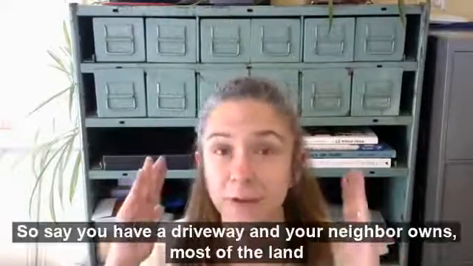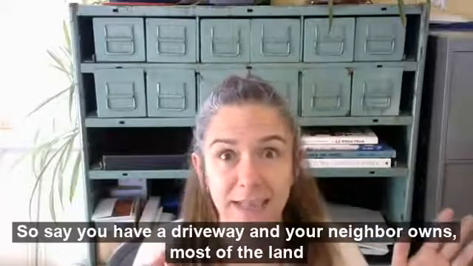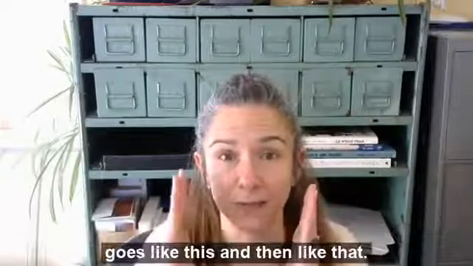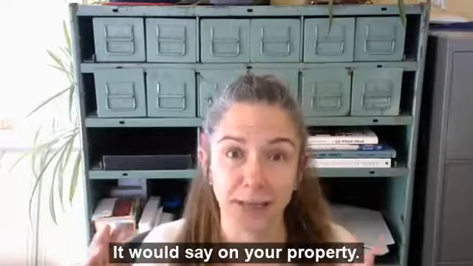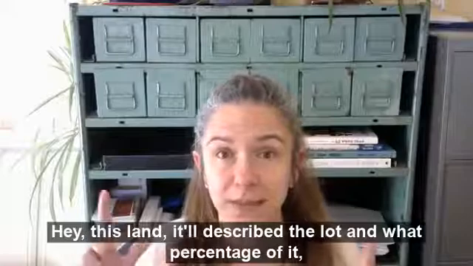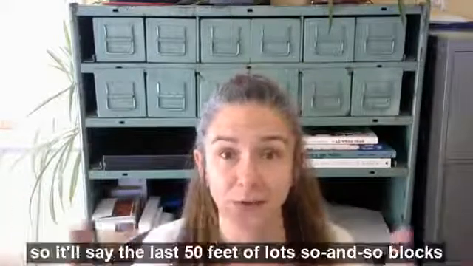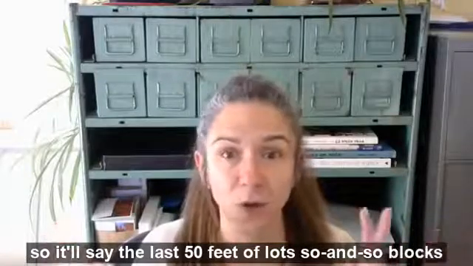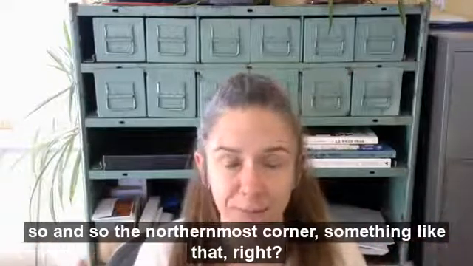So say you have a driveway and your neighbor owns most of the land and you both have garages on either side, and the driveway goes like this, and then like that. It would say on your property, hey, this land, it'll describe the lot and what percentage of it. So it'll say the last 50 feet of lot so-and-so, block so-and-so, the northernmost corner, something like that, right?